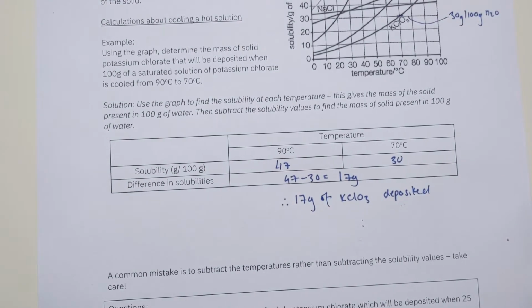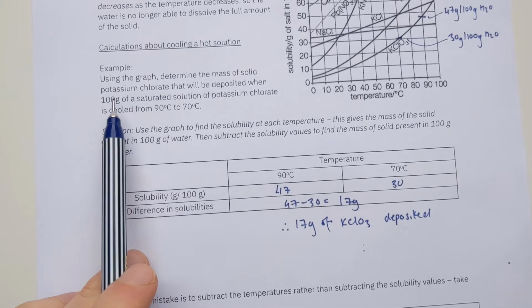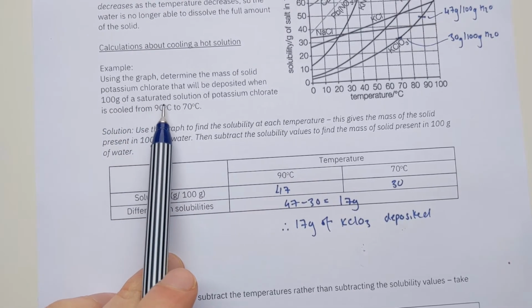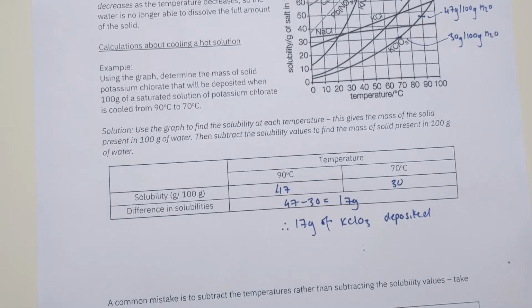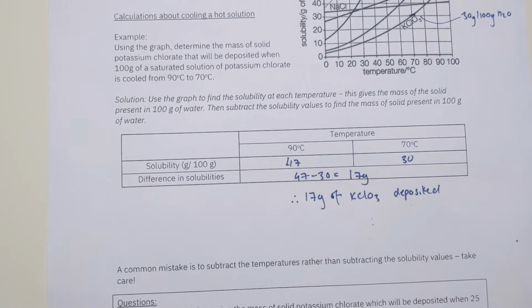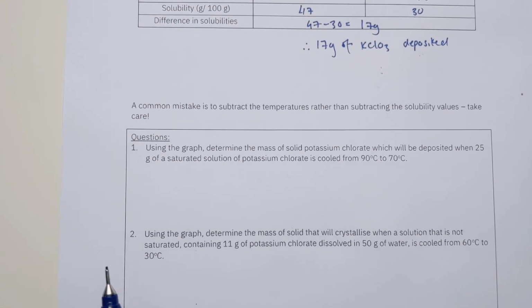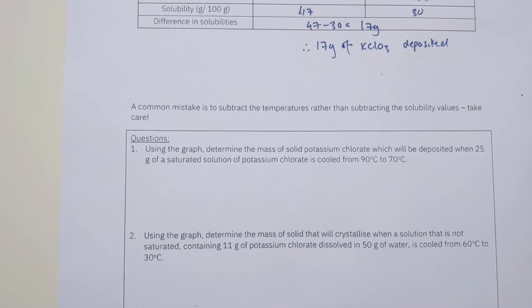They can make it ever so slightly more difficult. What made this one easy is that in this question we had 100 grams of the solution. What they can do to make it more tricky is they can give you it where it's not 100 grams. You have to use a wee bit of ratio work to adjust the values. So we see a similar question here. Using the graph, determine the mass of solid potassium chlorate which will be deposited when 25 grams of a saturated solution of potassium chlorate is cooled from 90 to 70.